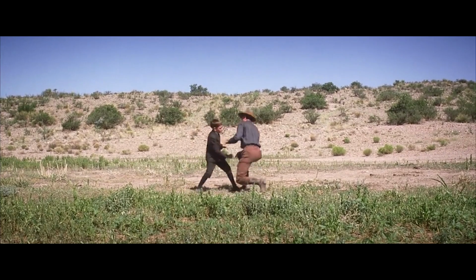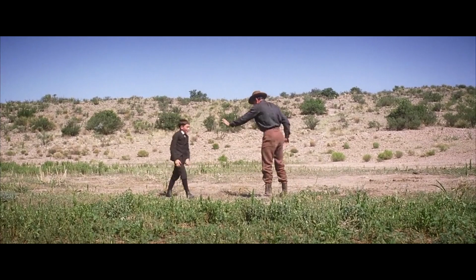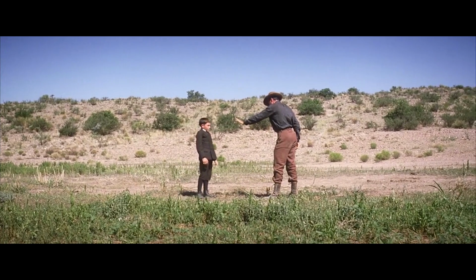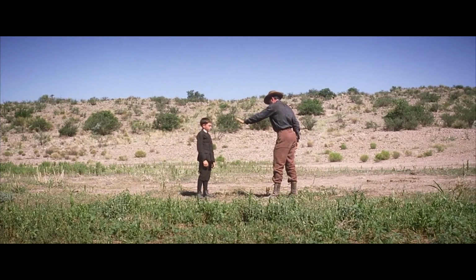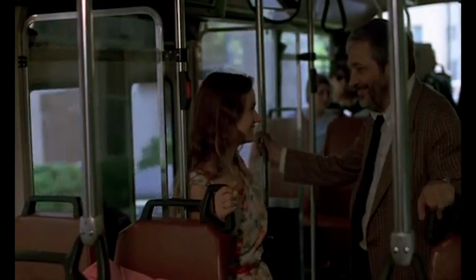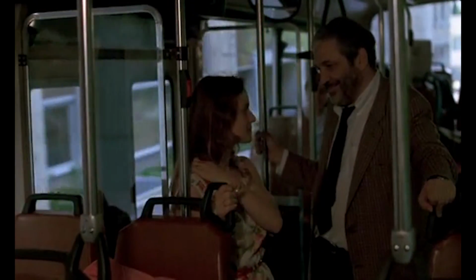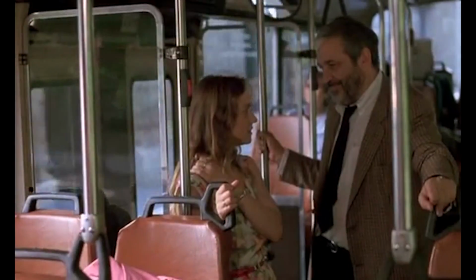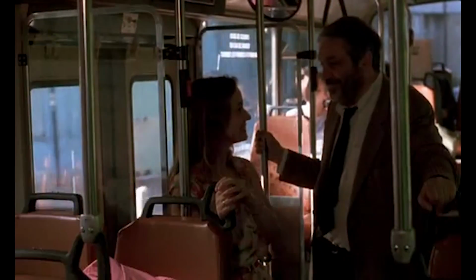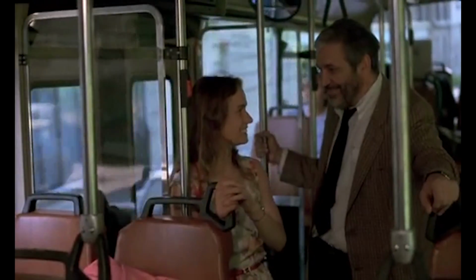Notice how the camera remains separate from the headspace of any of the participants in the scene. Observing this confrontation the way we do gives us a unique insight into the emotional state of the characters. It is possible to use this tool in creative ways to create a more dynamic and impactful storytelling. For example, look at this scene from Amours, directed by Maurice Pialat.